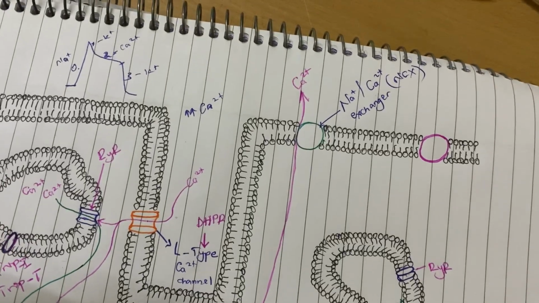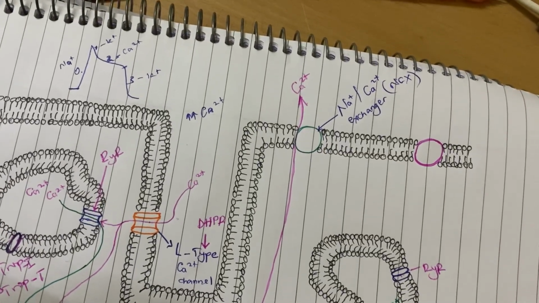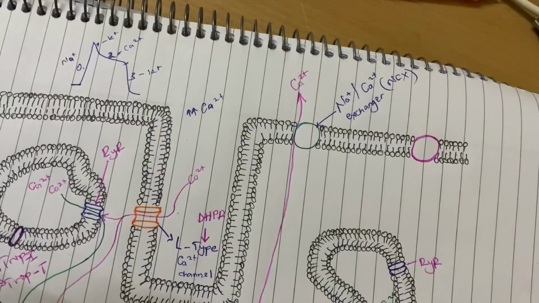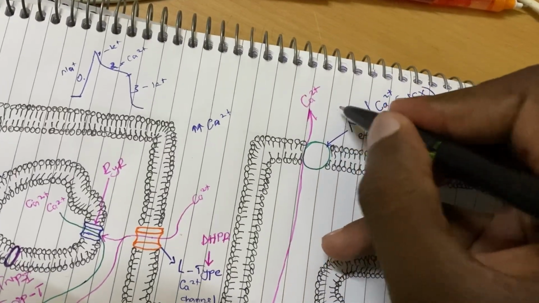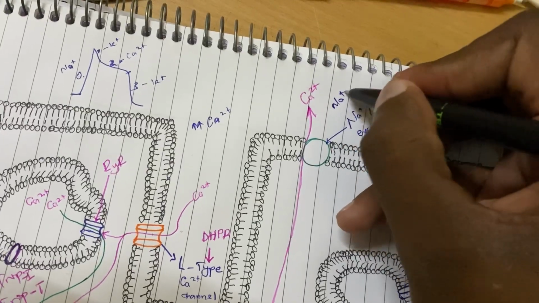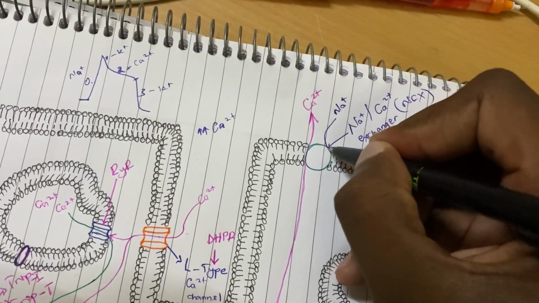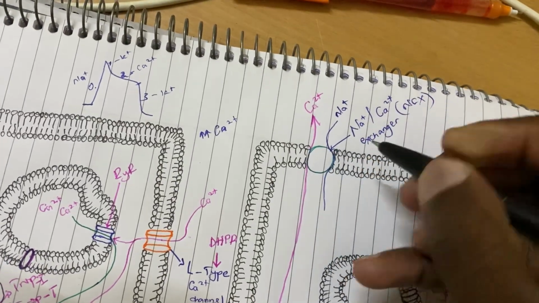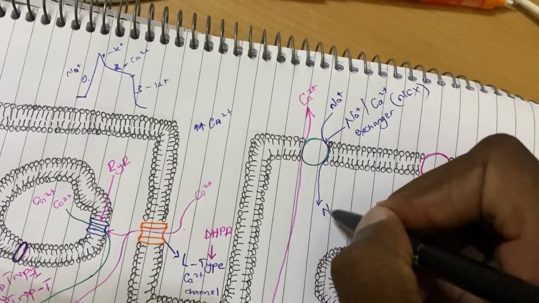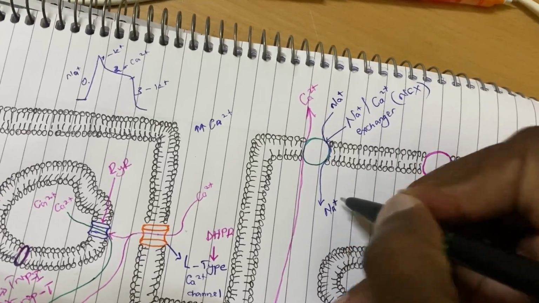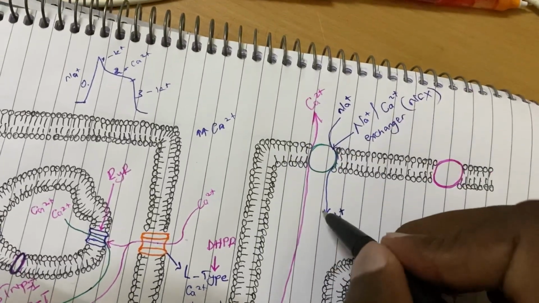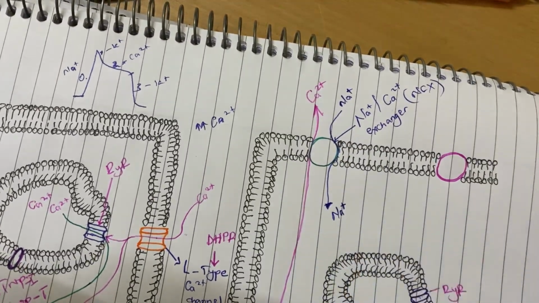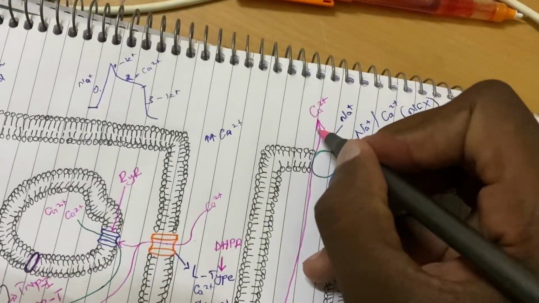So what comes in if it exchanges? If an exchange happens, sodium should come in. So here we get sodium from outside. Remember, sodium is more outside, and we bring it inside. It exchanges sodium for calcium. So calcium has moved out and sodium has come in.